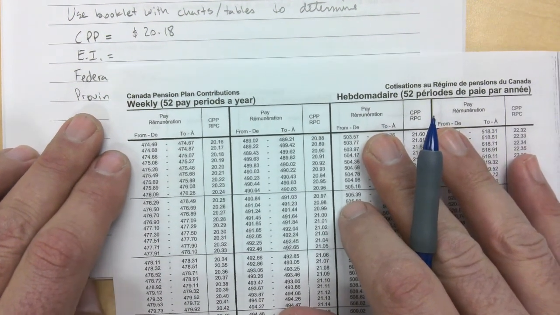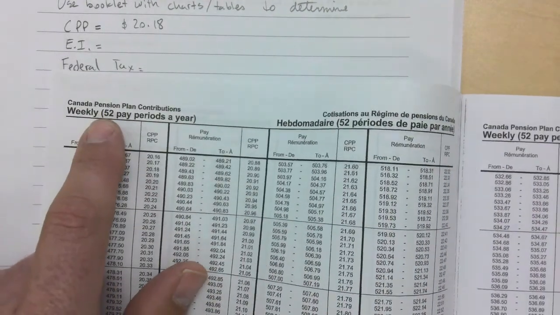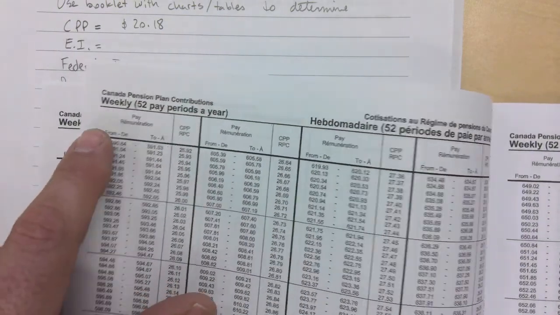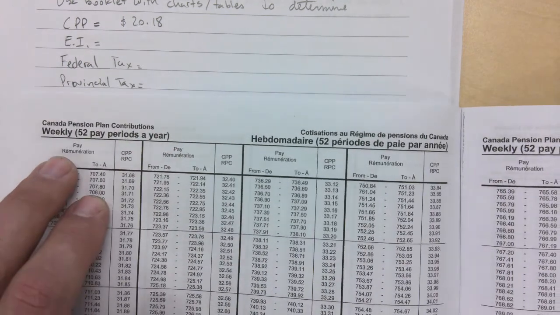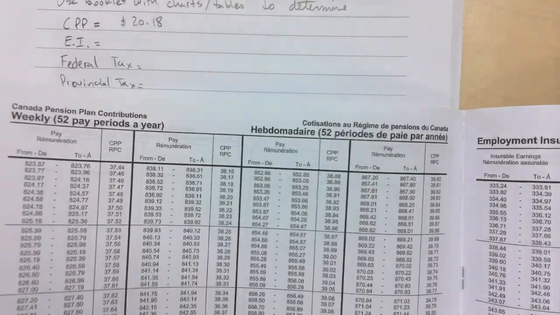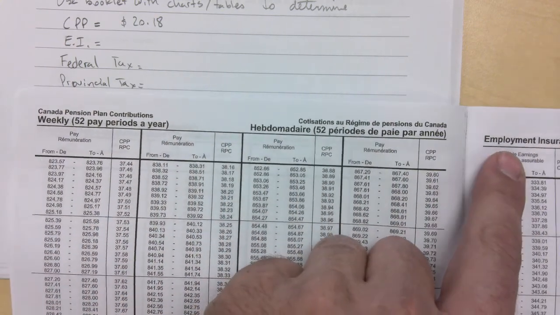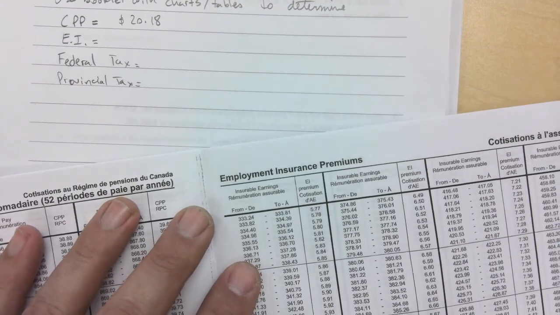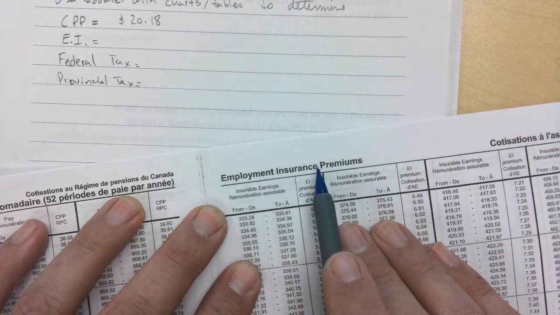Now we're gonna go EI. So we got to keep going. Now look at the headings, because this is still Canadian pension plan. Keep going. You flip the page, keep going. Still Canadian pension plan. But then all of a sudden, you see employment insurance premiums on this side. See? This is on C3, page C3.